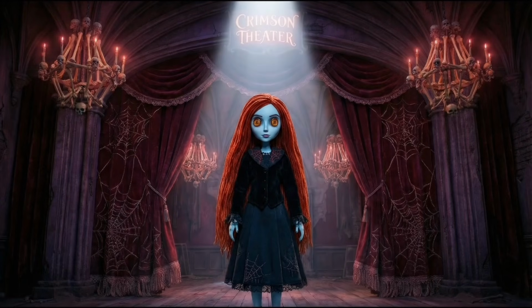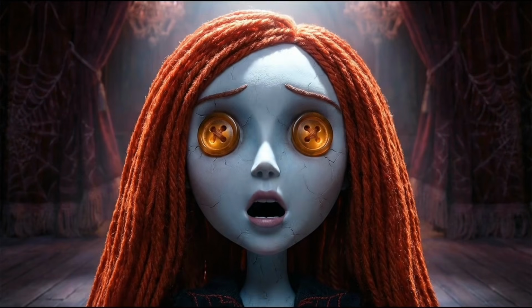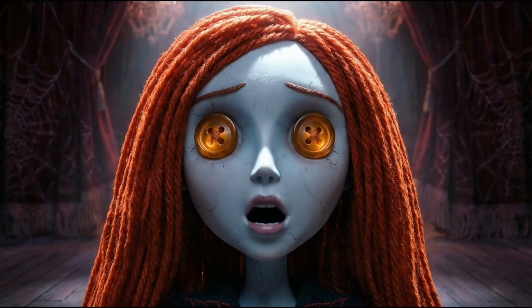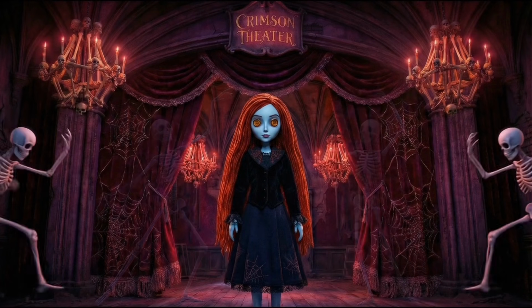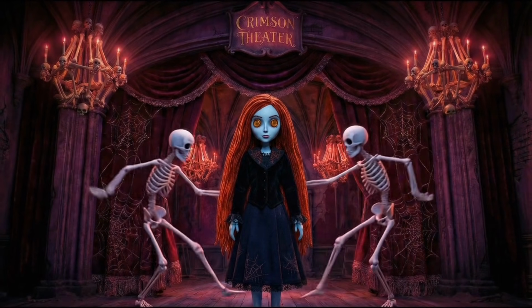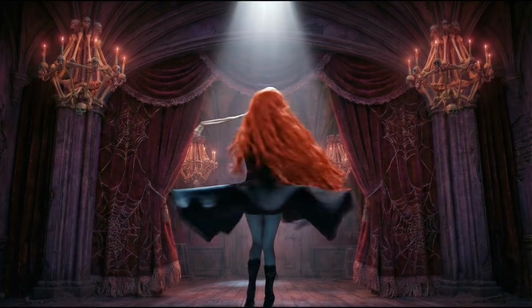Reflections in the glass show a face they'll never know. A stitched up heart that beats too fast. Time to start the shadow show.